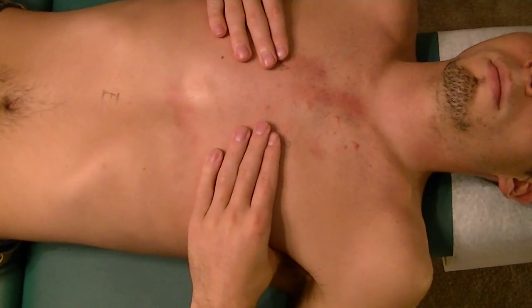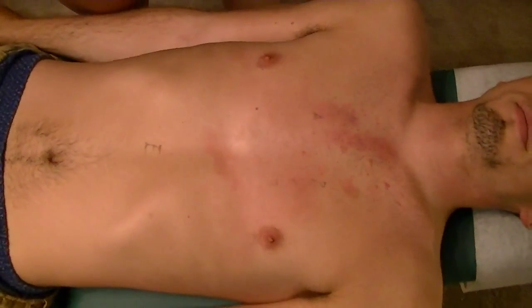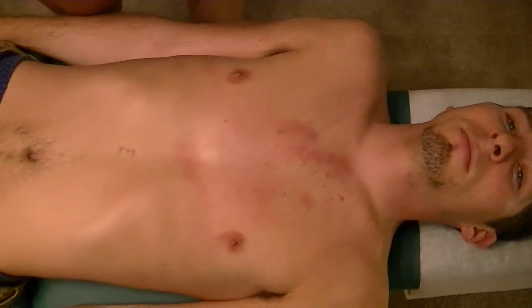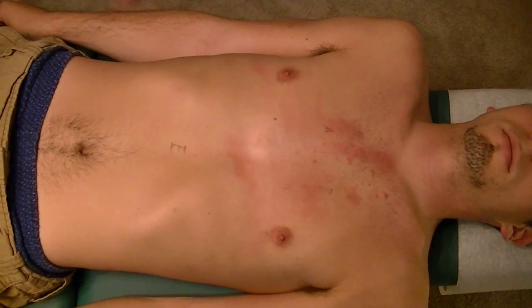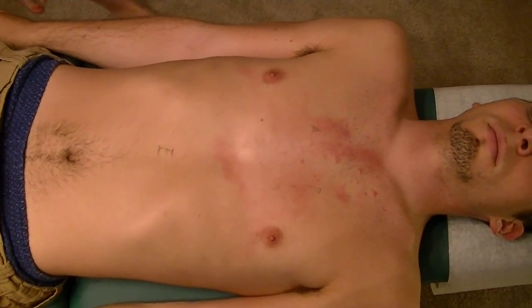Good. Okay, so we're moving on to percussion now, the fun part. We're going to identify the location and the size of the heart.